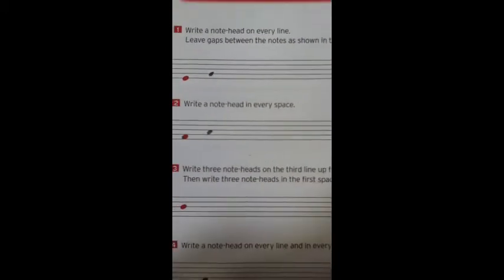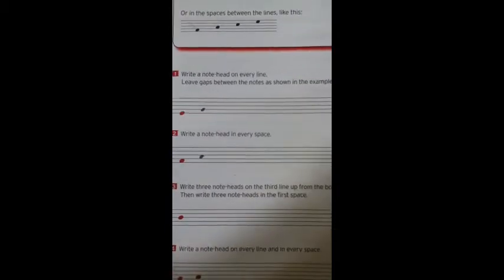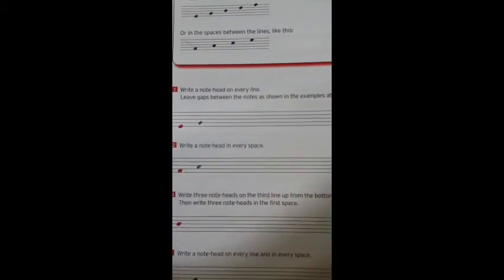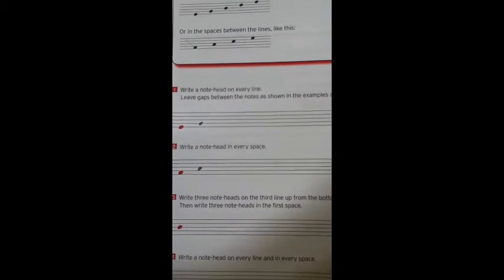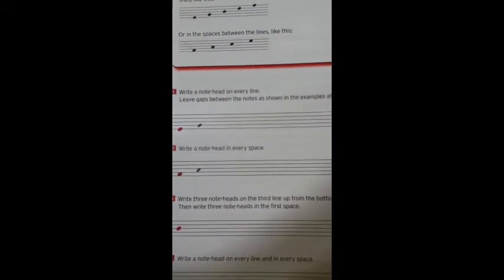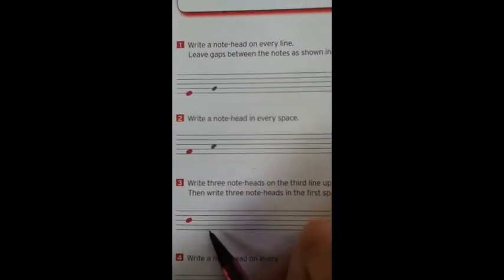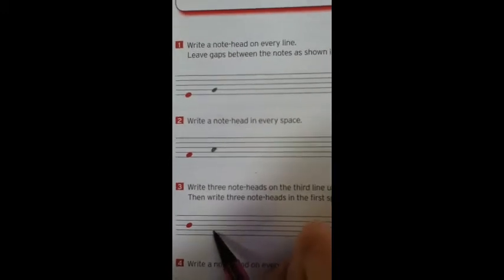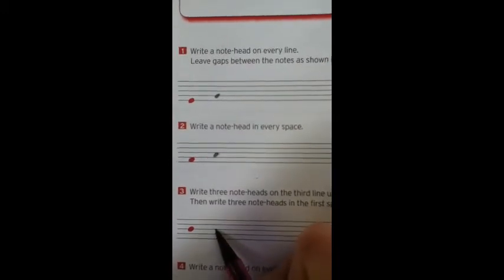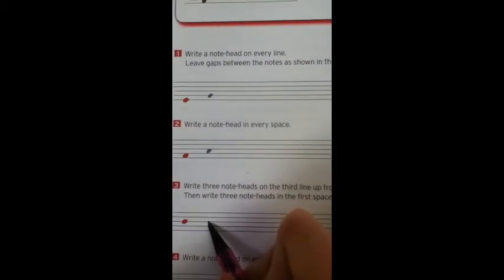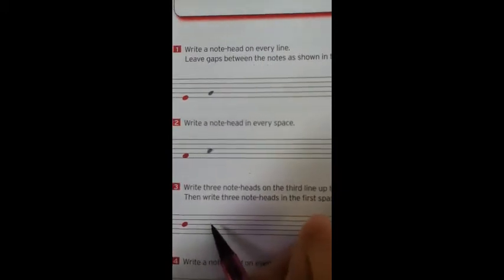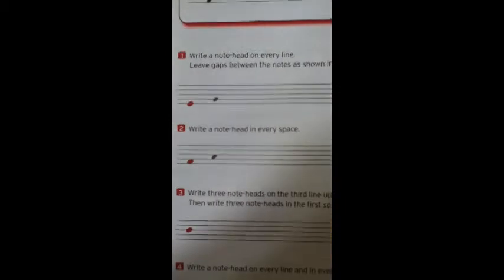Number 3, write the note heads on the 3rd line. So here you've got to concentrate a little bit more on what the question's saying. Write 3 note heads on the 3rd line up from the bottom. So you need to count 1 line, 2 line, 3 line. And you'll see that they've already done the first one, so you're going to do 2 more. I don't need to show you that because you can probably work that out.